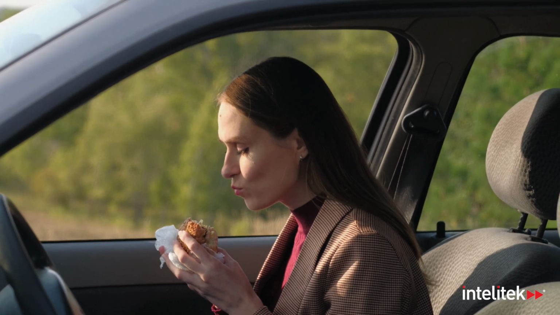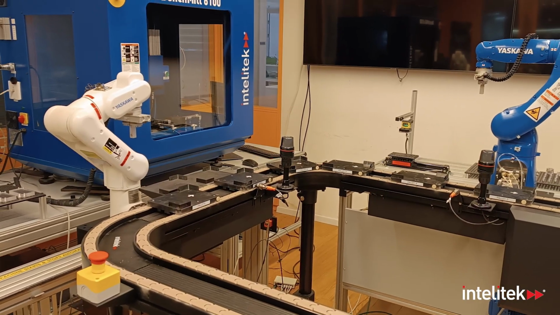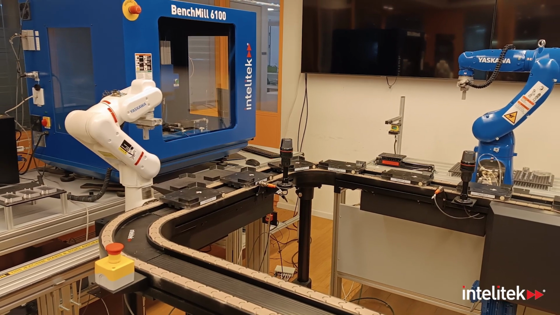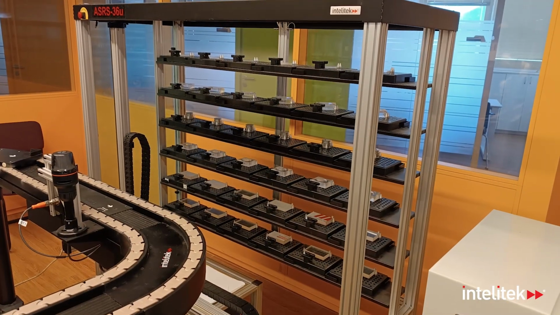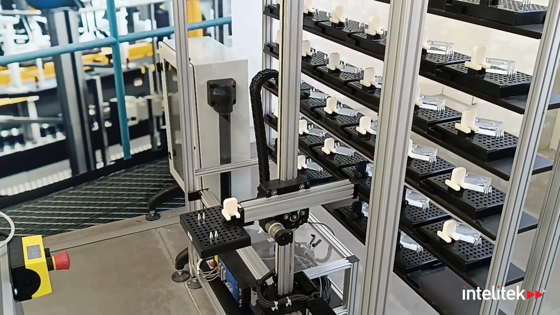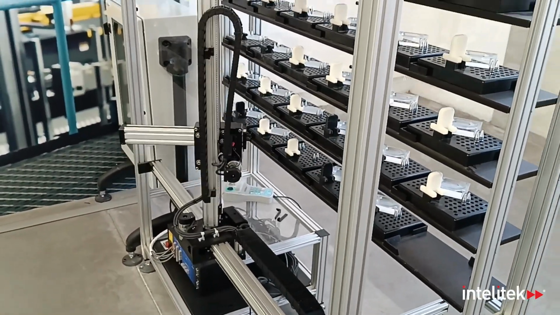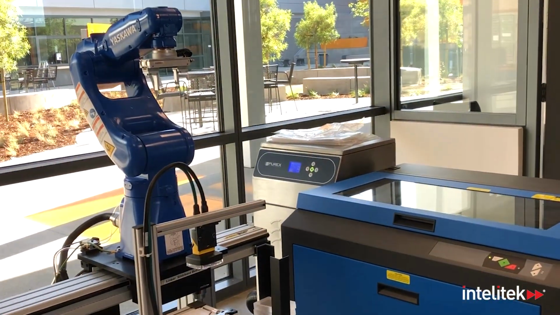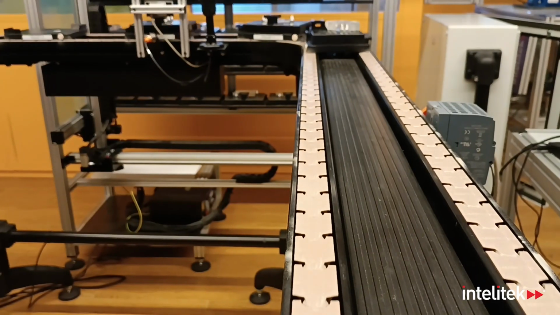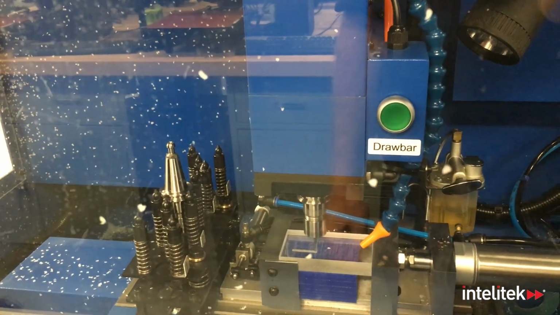In this course, you'll be focusing on a manufacturing system known as a CIM cell. The cell has these core components: an automated storage and retrieval system, an industrial robotic arm, a conveyor system, and a CNC milling machine.